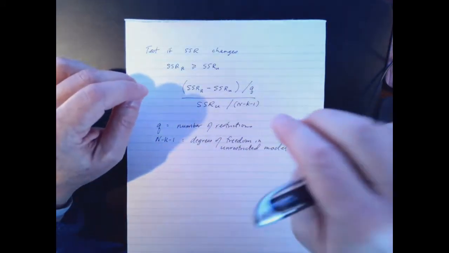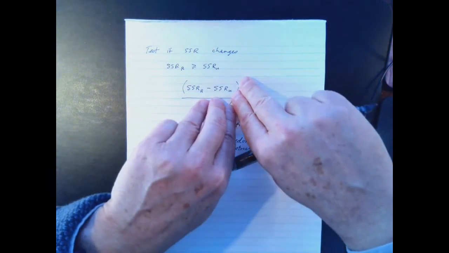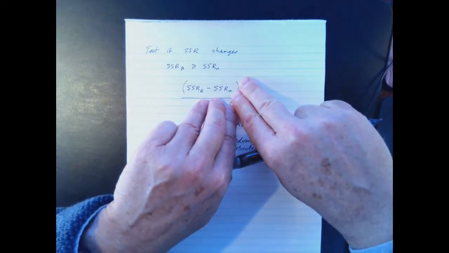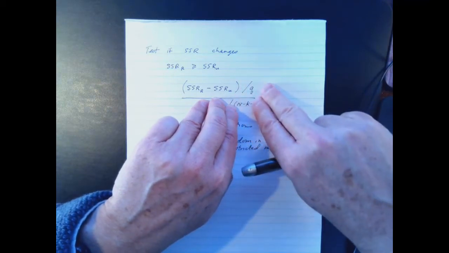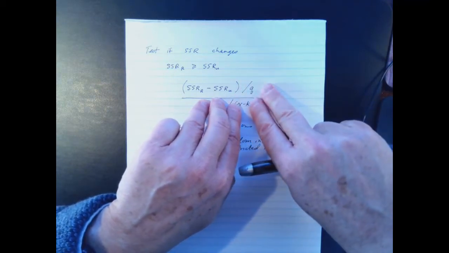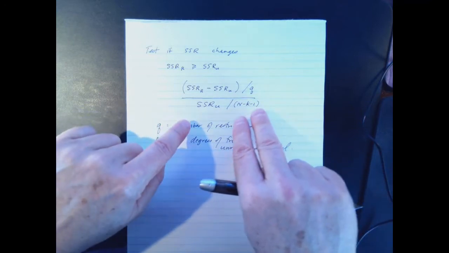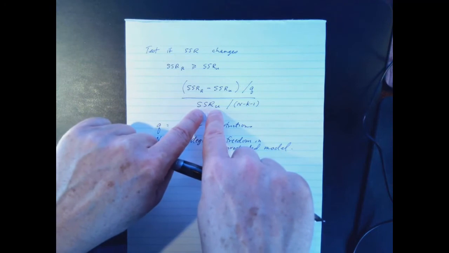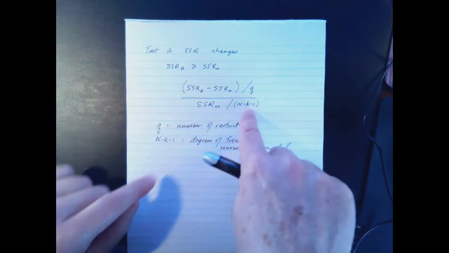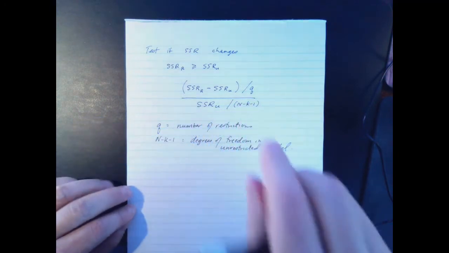So again, we're looking at this term here, the sum of the squared residuals minus sum of squared residuals, so how much that changes per restriction that we impose. And then we divide that by the sum of the squared residuals in the unrestricted case over this degrees of freedom term.